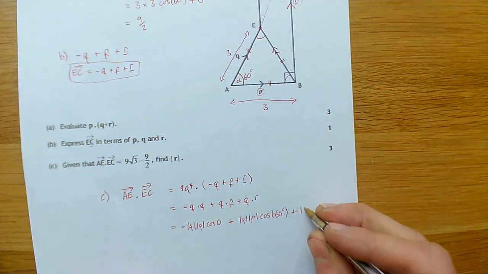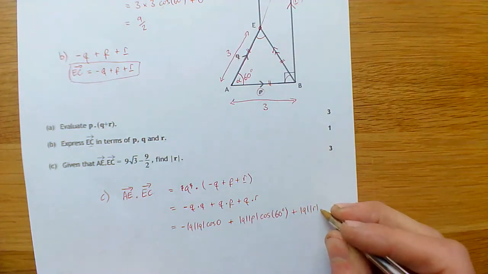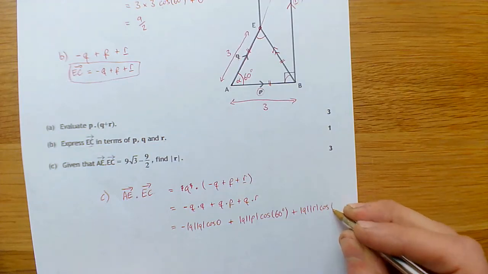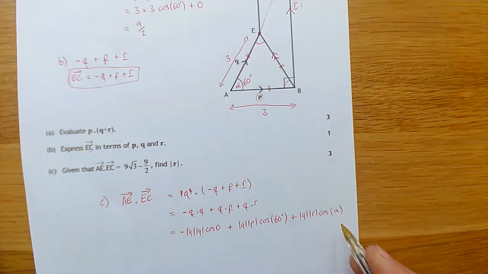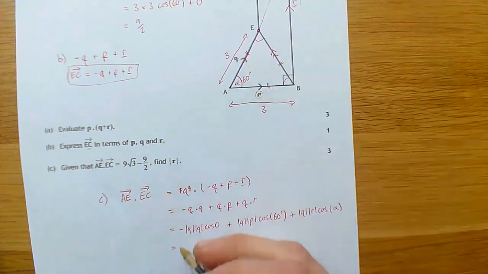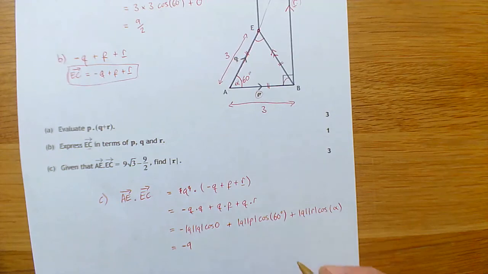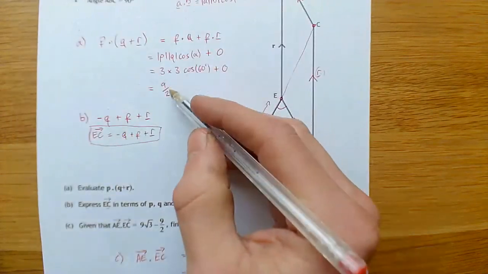And finally, Q dot R is length of Q, length of R, cos the angle in between them. Now, I'm not going to fill that straight in. We've got a little bit of thinking to do there. Q dot Q is the same as length of Q squared, or 3 squared, so that is minus 9, plus length of Q, length of P, cos 60. We already worked all of that out. It gave us 9 over 2.